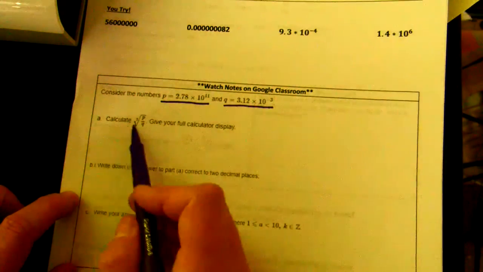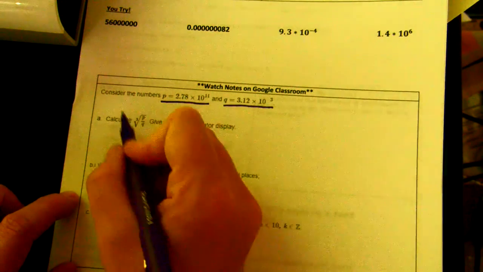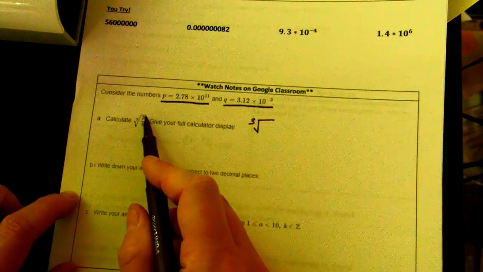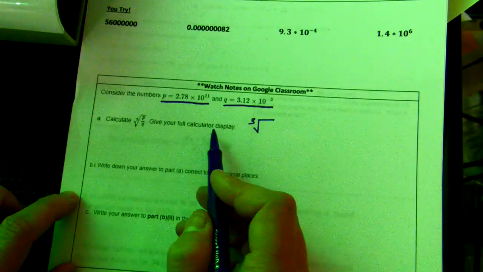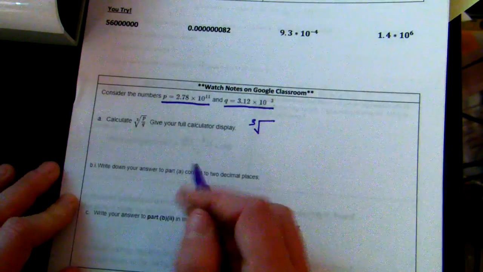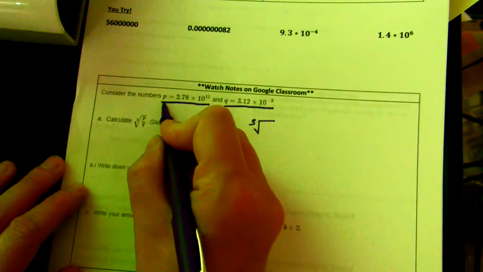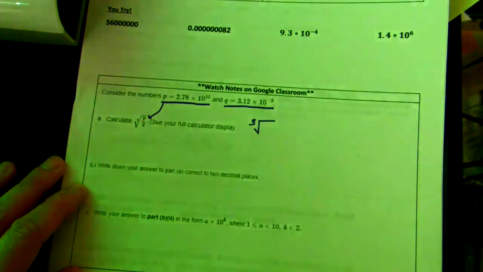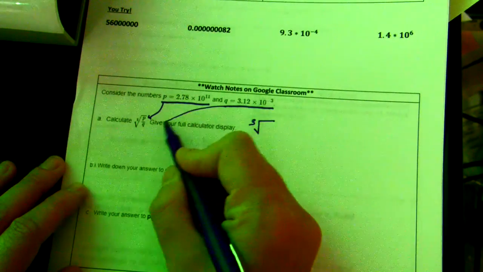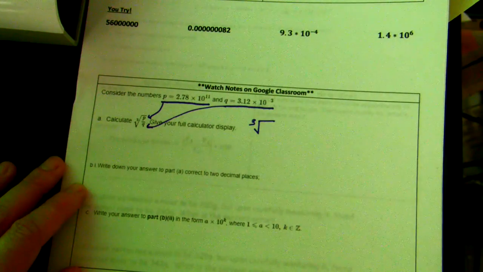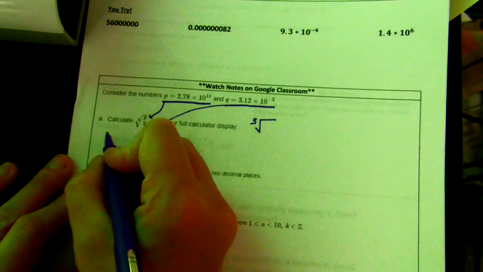It says calculate the cube root, that's what this little symbol is here, it looks like this, I know it's kind of hard to read, of P divided by Q. Give your full calculator display. Okay, well I know that P is equal to 2.78 times 10 to the 11th, so I'm going to plug that in right here. And I know that Q is equal to 3.12 times 10 to the 3rd, so I'm literally just going to pop this in my calculator.